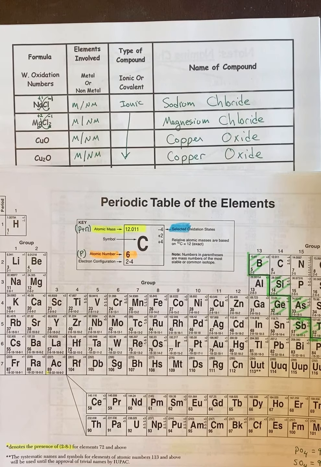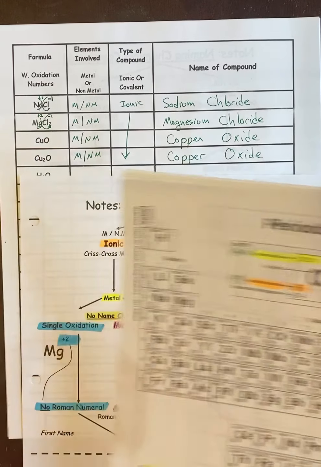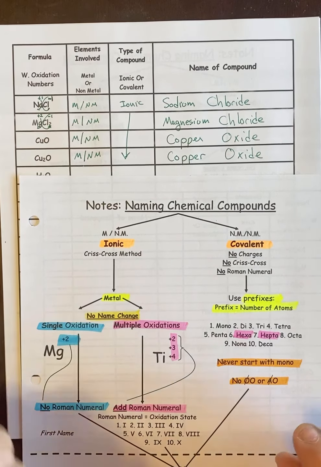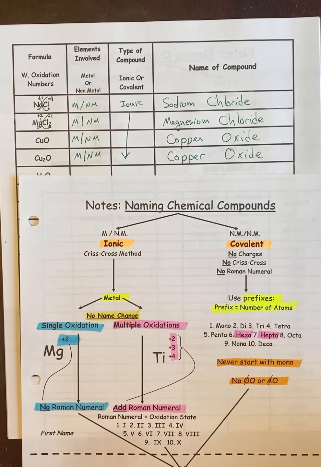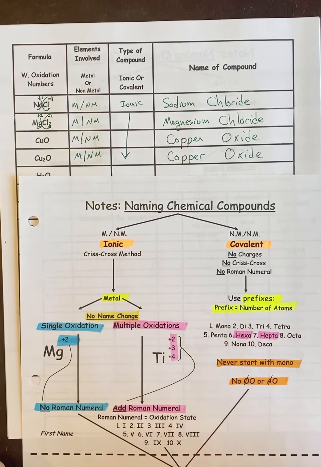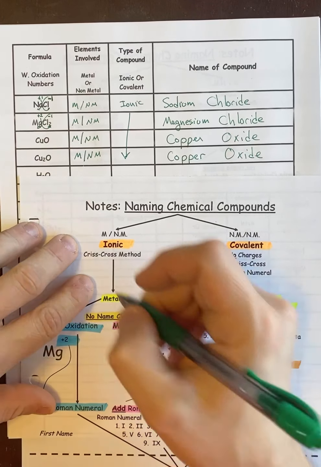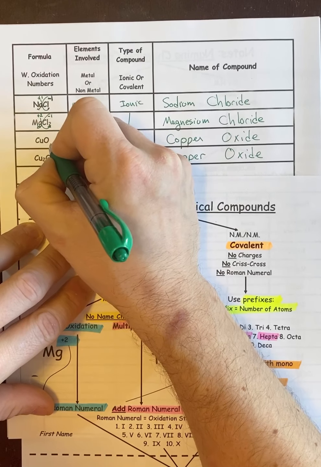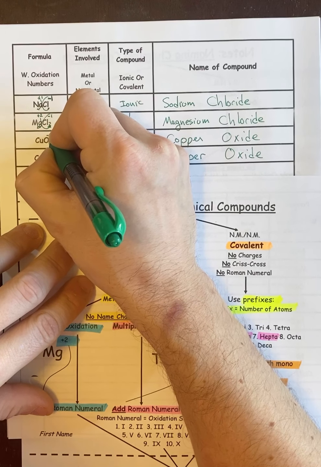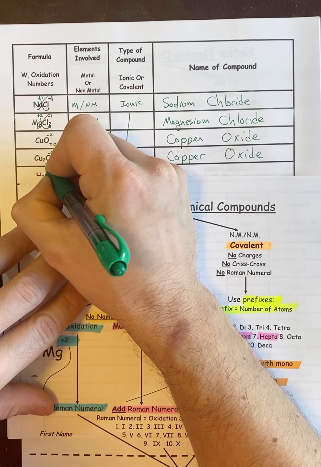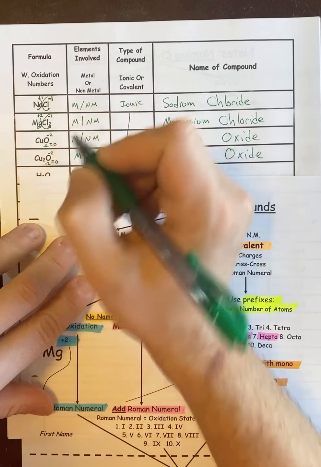Now, because of that, I need a way of distinguishing these two from each other. In other words, I can't call them both copper oxide. They don't have the same chemical formula. This is where oxidation states come in, all right? So if I know my rules, this thing is set equal to 0. There's a rule for oxygen, it's -2. I multiply down, I get -2. It's going to be a little tight here.